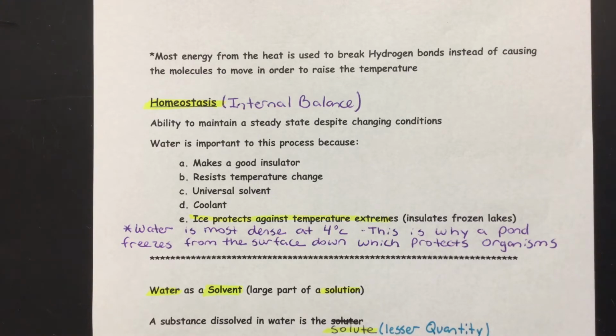So ice on a lake or pond is going to form from the top and work its way down. If it went the other way and ice formed from the bottom and worked its way up, think about all the fish and sea critters that are now getting pushed up to the surface and that eventually are going to die. By having ice form at the top, 0 degrees Celsius, and my 4 degrees Celsius water down the bottom, those organisms can hover down towards the bottom. They're kind of insulated under that layer of ice there.